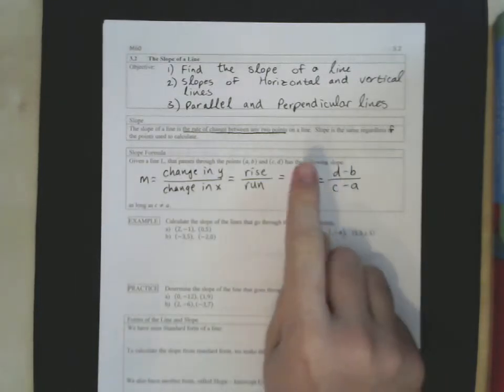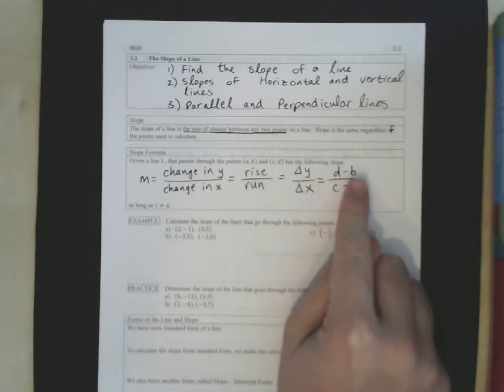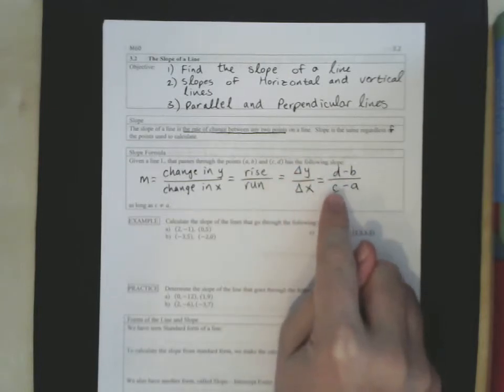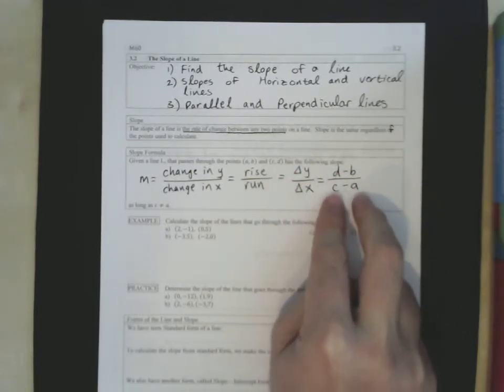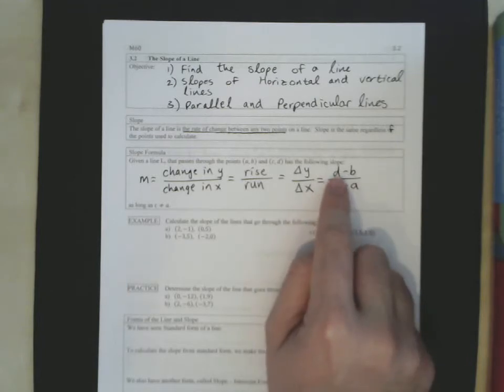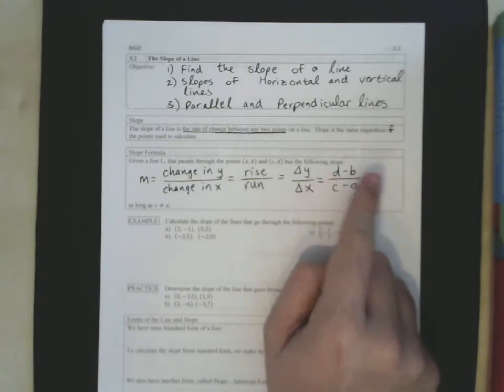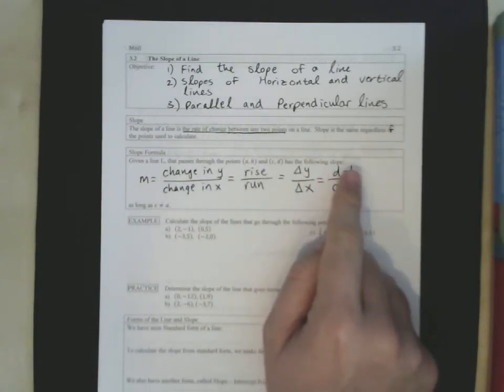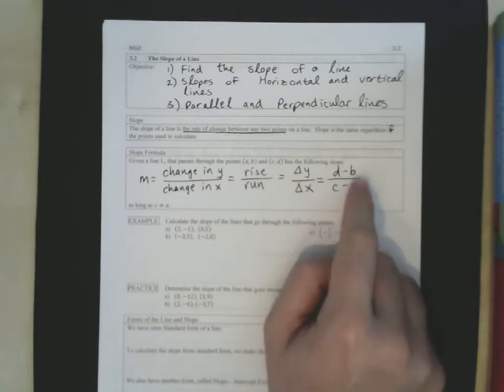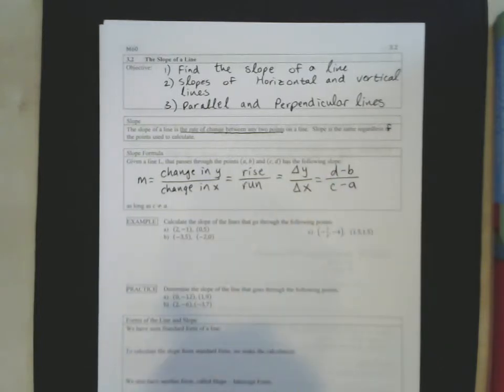Now there is something important about this calculation. It doesn't matter which point you pick to go first. I chose (c, d), but you can remember this easily by whatever component of the point you're using here, the corresponding component needs to be down here. So if I did b minus d, this would need to be a minus c. It doesn't matter what order you do it in. It does matter that up and down on your slope calculation corresponds to the same point.